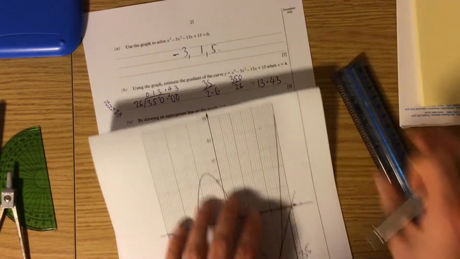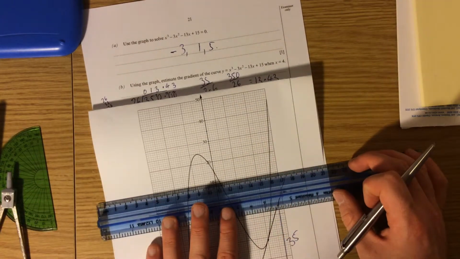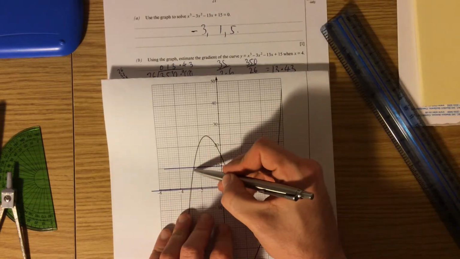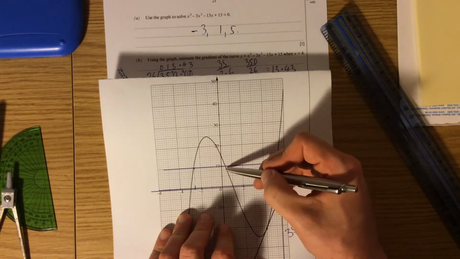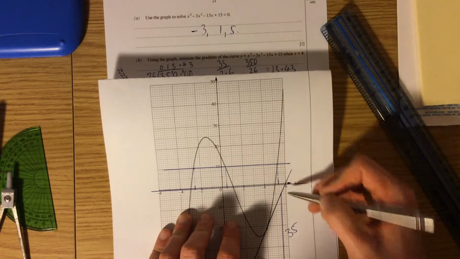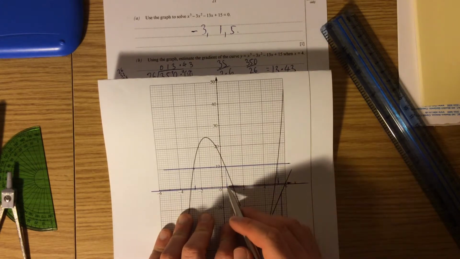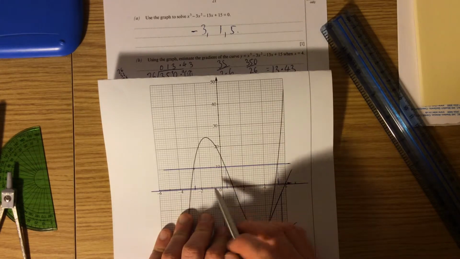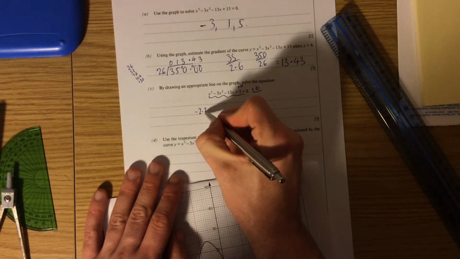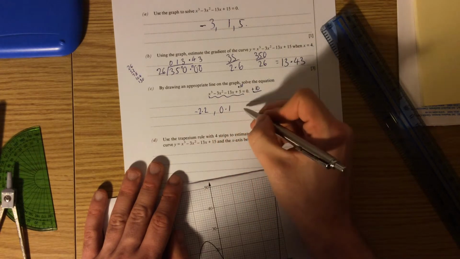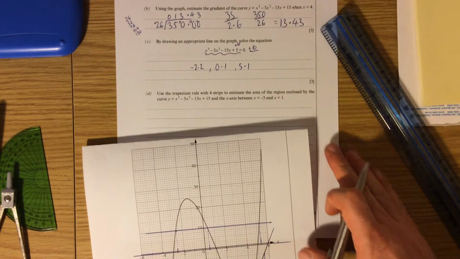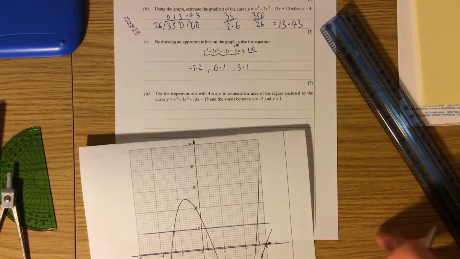So to solve that, I am going to draw a line on my graph at y equals 10, and look at the points where this line hits the graph. There is one here, one here, and another one here. Make sure you use a ruler to draw these lines. This one is at 5.1, this one is at 0.1, and this one is at minus 2.2. So I have minus 2.2, 0.1, and 5.1 as my solutions. Your answers might be slightly different because your interpretation of the graph is slightly different, but they need to be close to that.